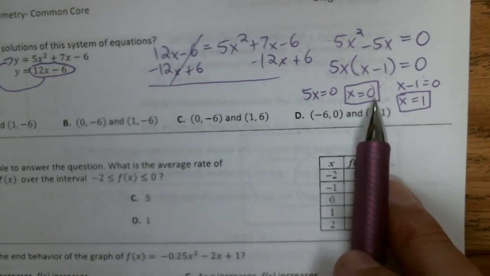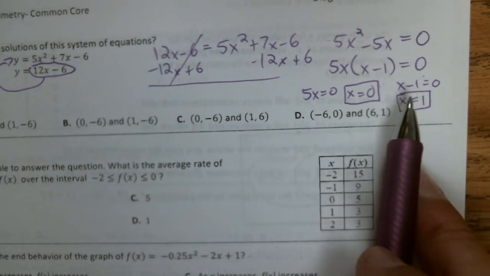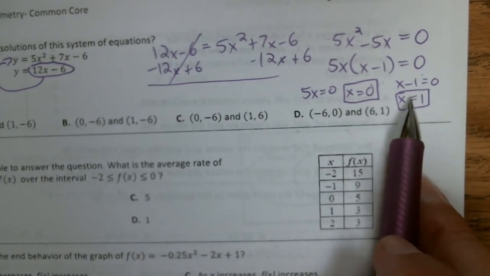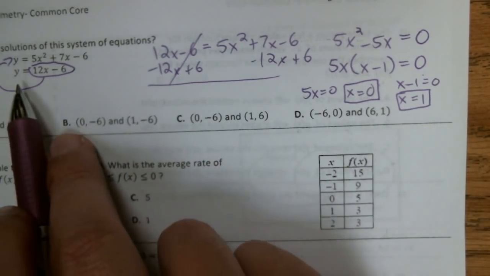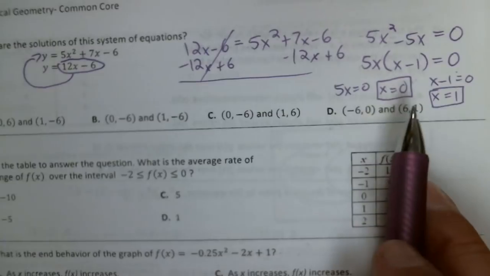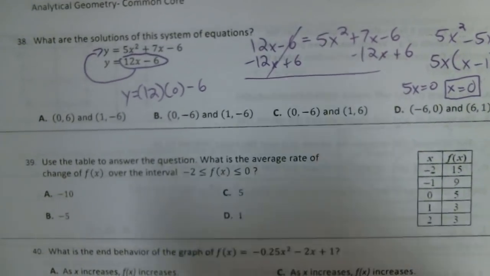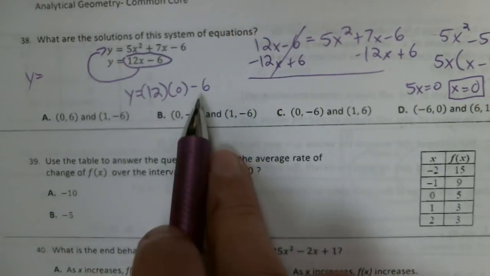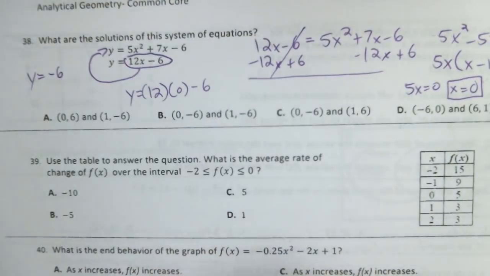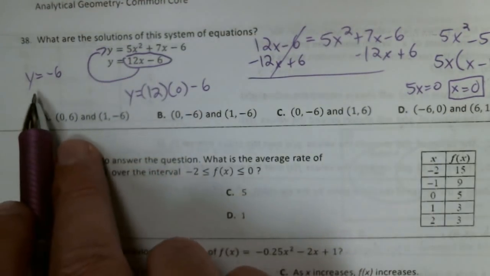Okay, so if I have my two x's, before I do anything else, I need to go back and plug in to figure out what my y's are. I'm going to take each of these one at a time. I'm going to plug in 0 for x. So one of my y's is going to be 12 times 0 minus 6, which is just negative 6. So when x is 0, y is negative 6.